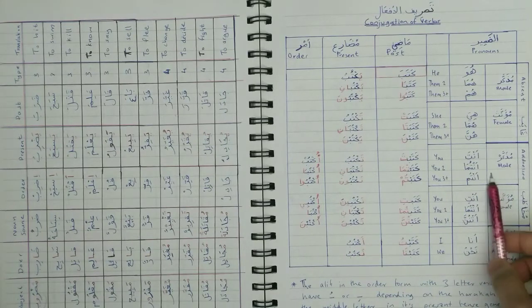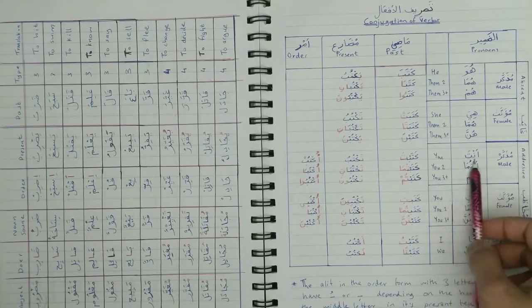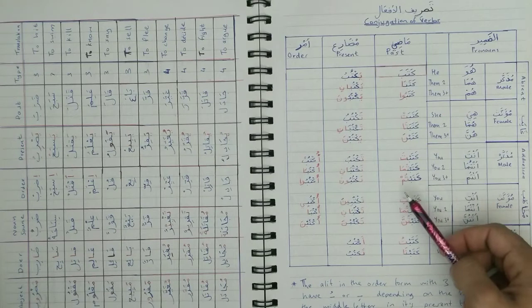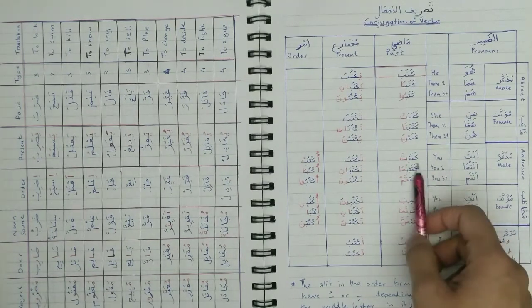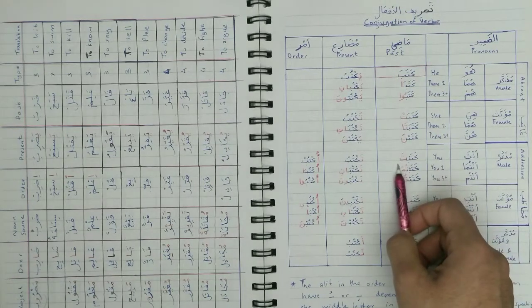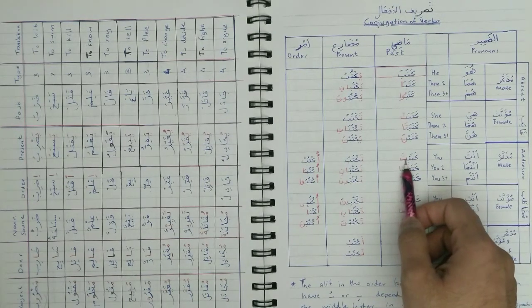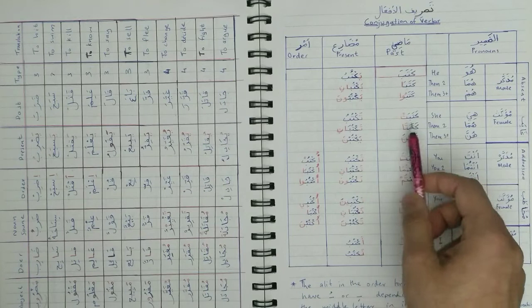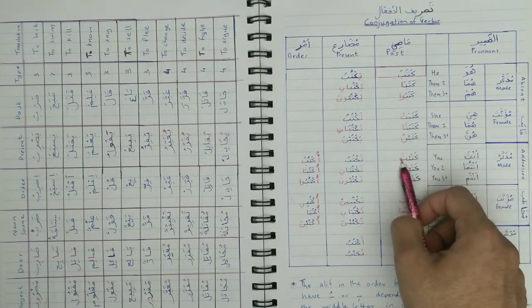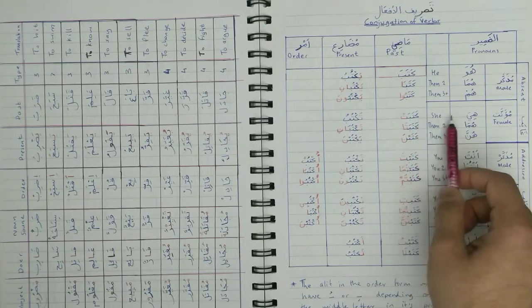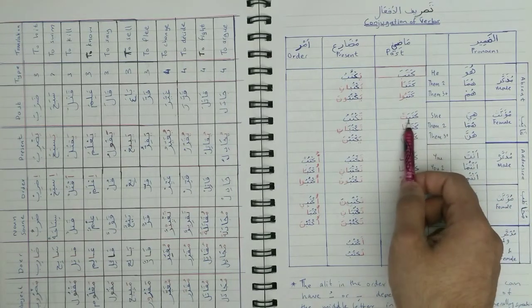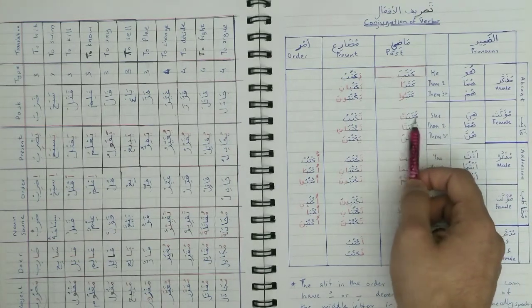Okay, so when you're addressing a male, okay, a single male, you know, when you say anta. Okay, anta means you, and you just add a ta with the fatha at the end. So you say katabta. So do make sure to identify the difference between she and you. When it's she, it's katabat. So the ba has a fatha and the ta has a sukun, katabat.